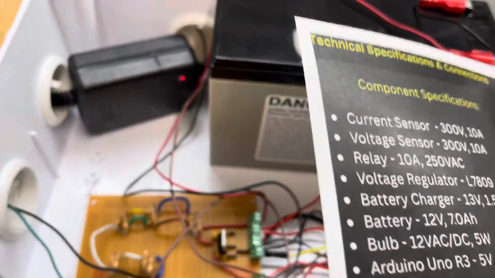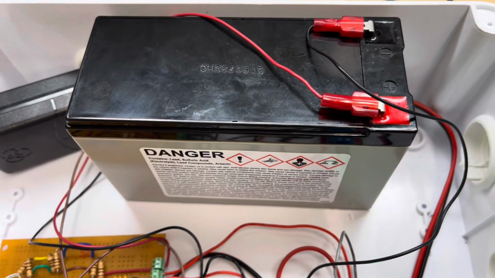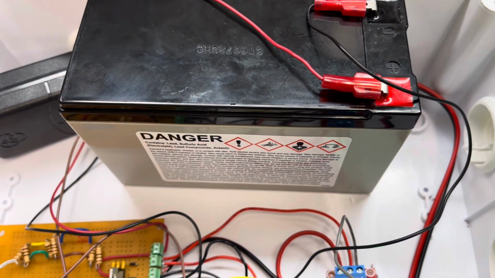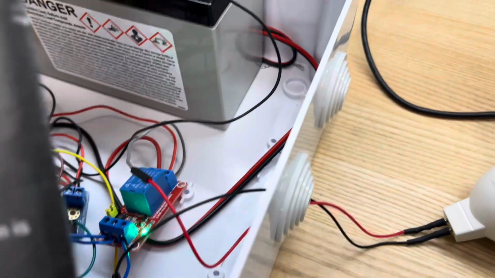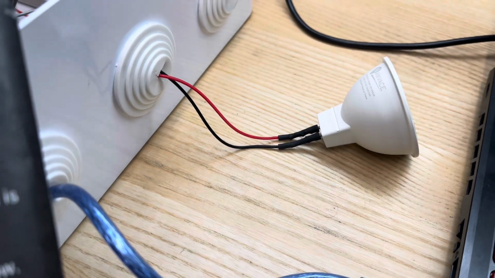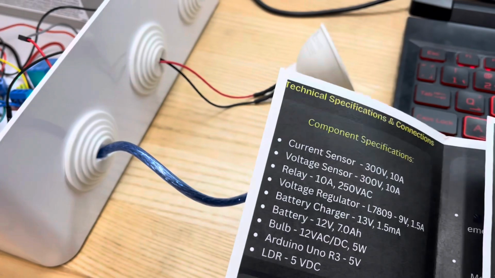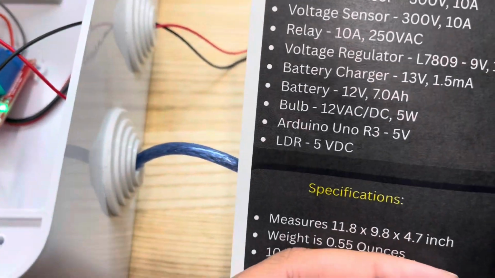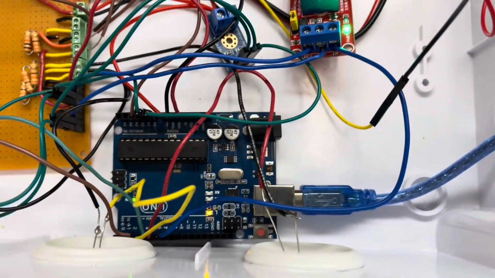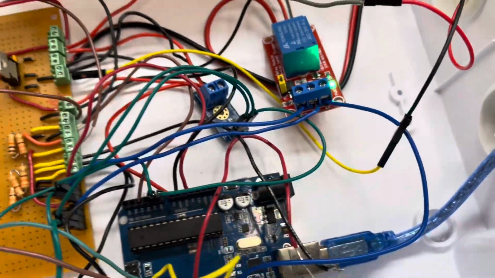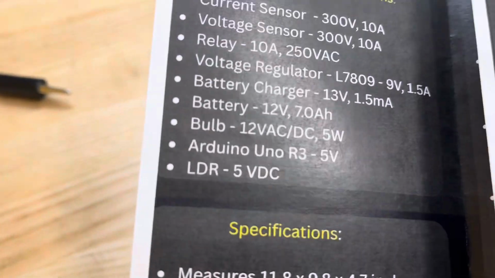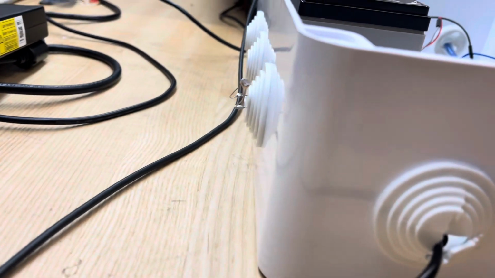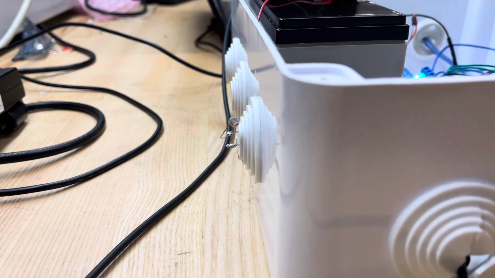The battery over here is 12 volt 7.0 Ah, and the battery charger is 13 amps 1.5 milliamps. The battery charger charges the battery when it discharges. The bulb over here is rated 12 V AC/DC. It's also 5 watts. This is the emergency light basically. And my Arduino Uno R3 rated 5 volts, followed by my LDR, which I've already told you earlier. It is connected to the 5 volt VDC of the Arduino.